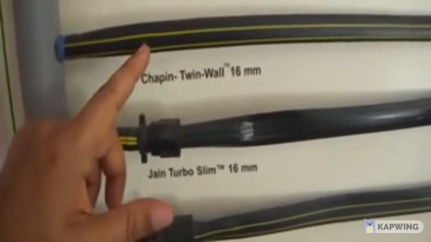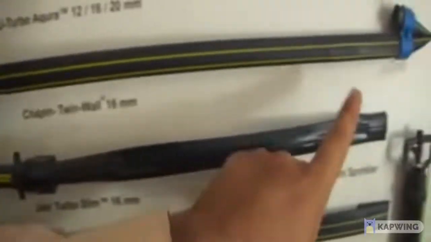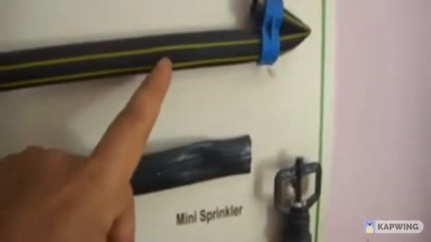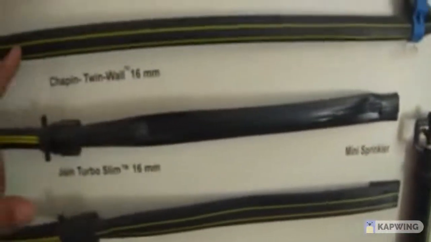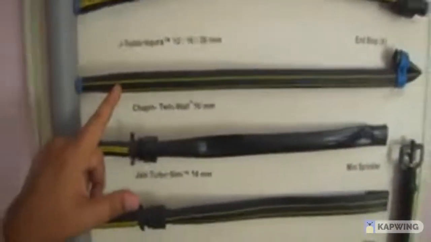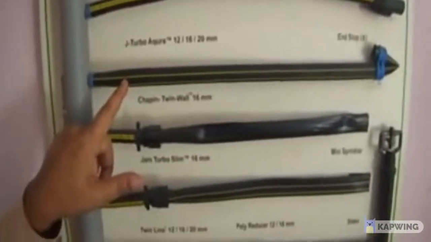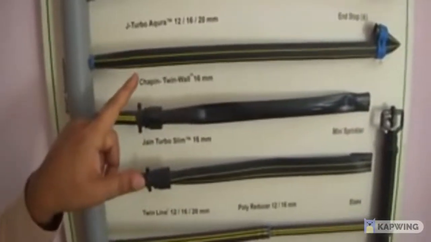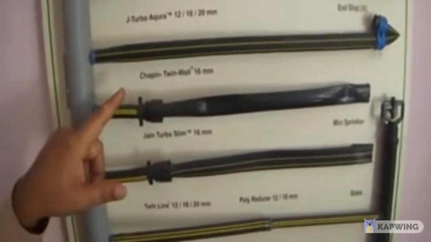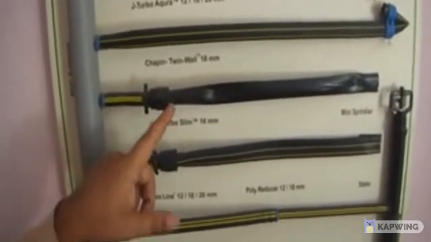This is the inline type of drip emitter, inside the pipeline itself, and normally such pipelines are buried below the land surface, and water is supplied exactly at the root zone depth.